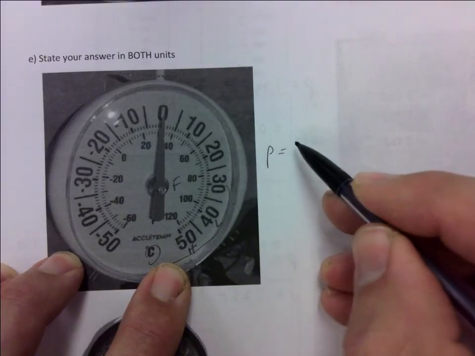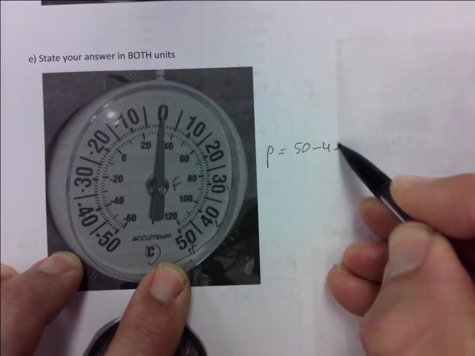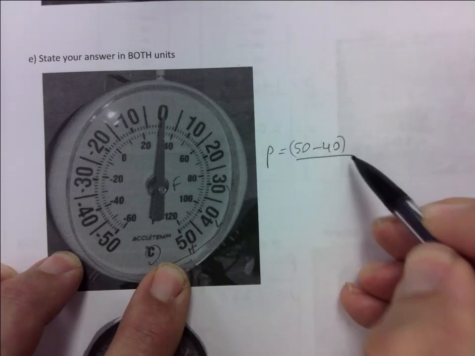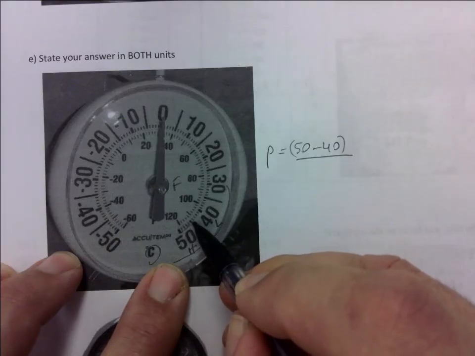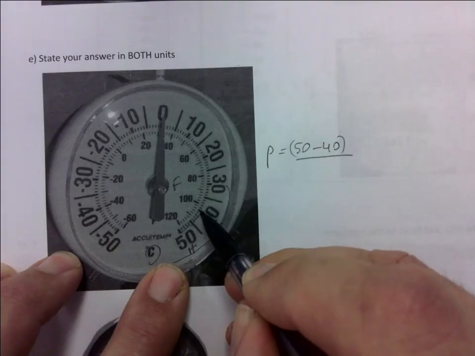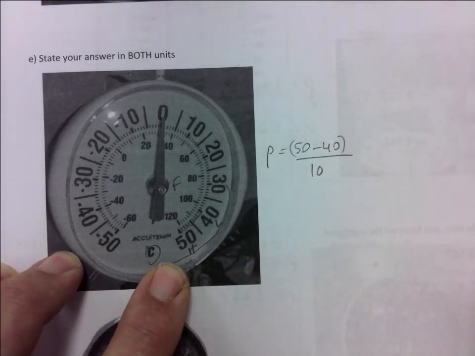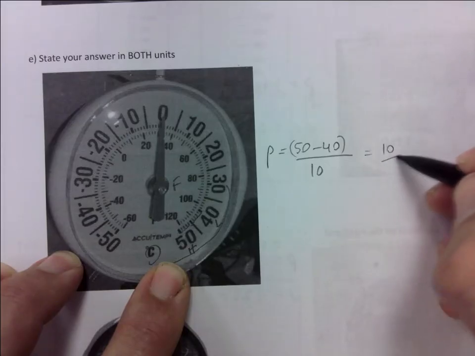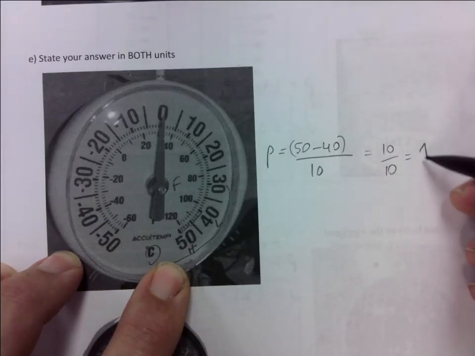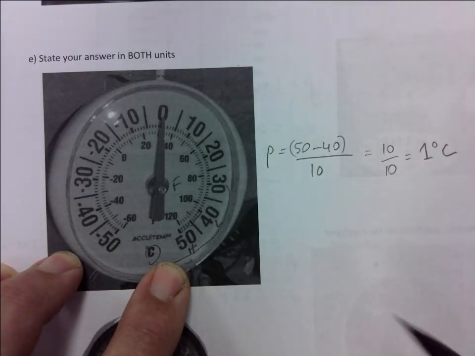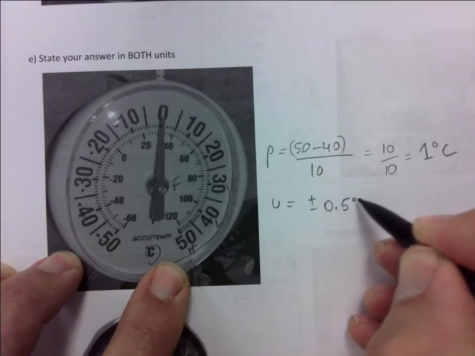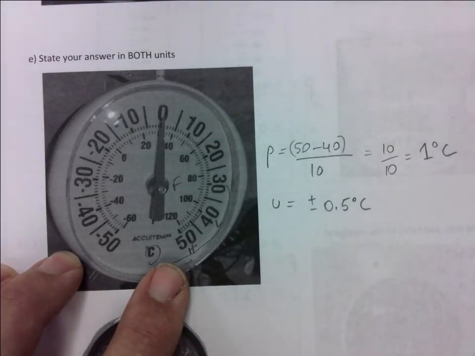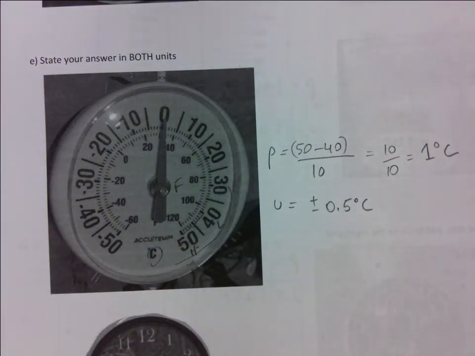So for precision, I would go 50 minus 40, high minus low, divided by, count how many gaps there are. 1, 2, 3, 4, 5, 6, 7, 8, 9, 10. There are 10 gaps in between. 10 divided by 10, that is just 1 degree Celsius. Uncertainty, therefore, is plus or minus 0.5 degrees Celsius. Did anybody do Fahrenheit?